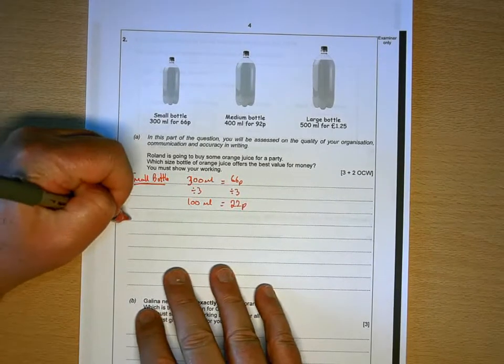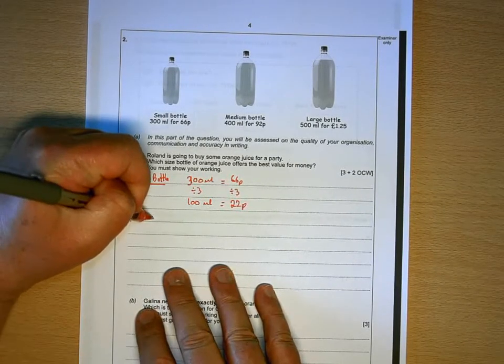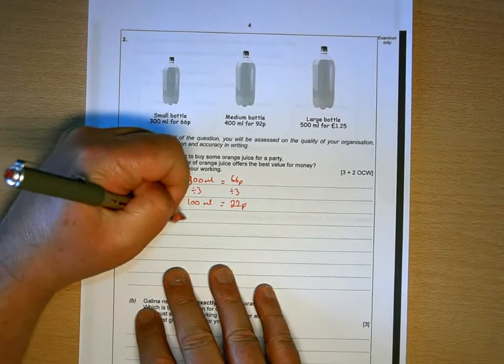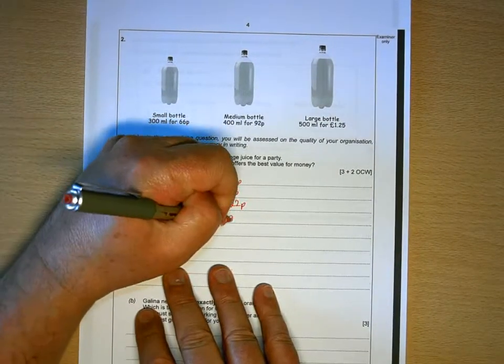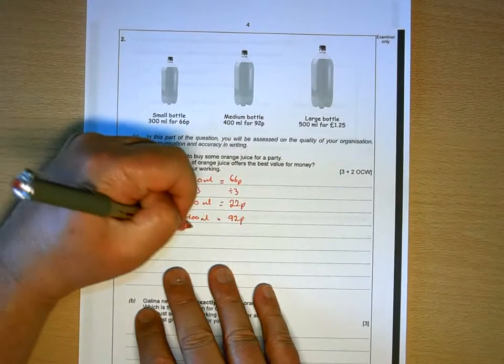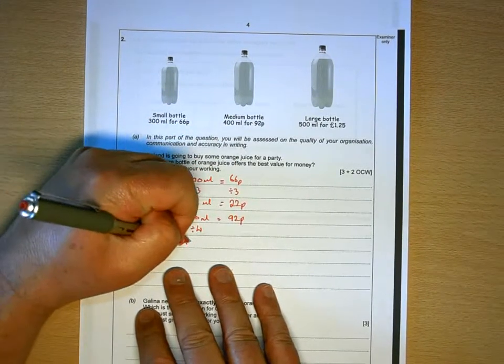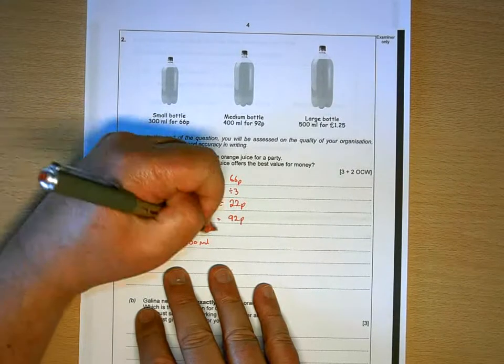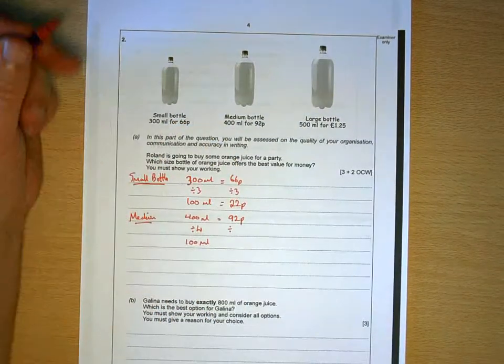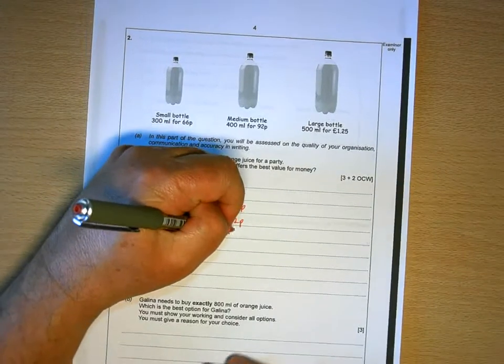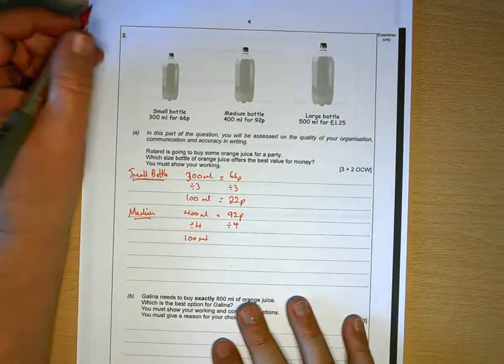Then we do the same thing with medium, where we have 400 millilitres costing 92p. So we've got to divide that by 4 to give us the 100 millilitres. When we divide 92 by 4, half it again.